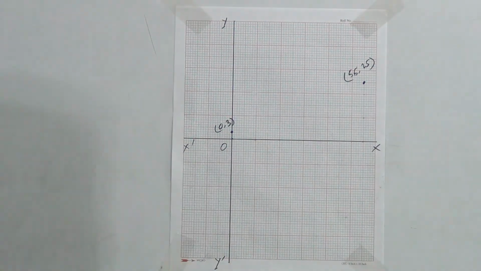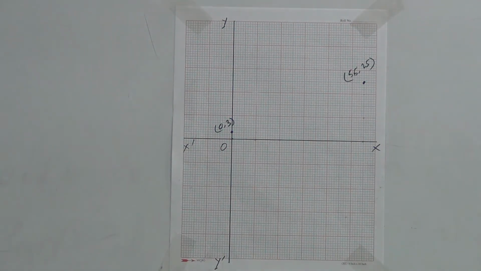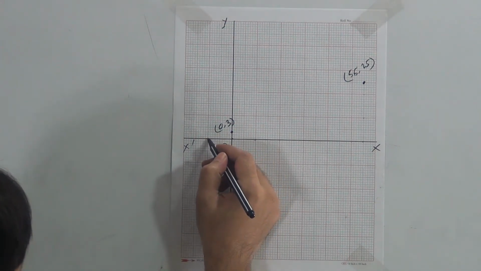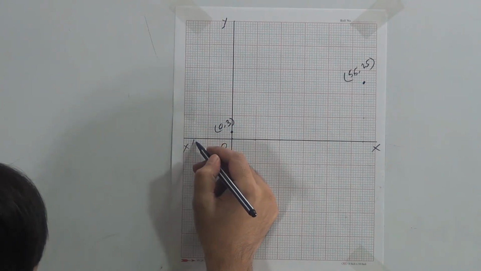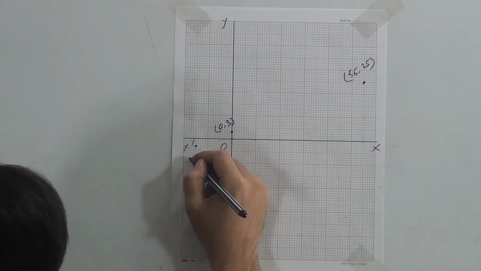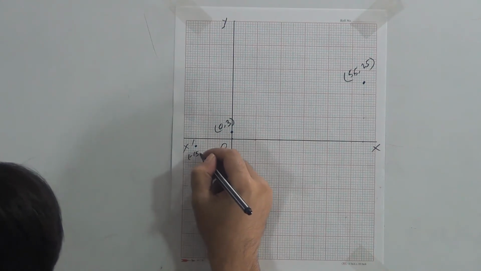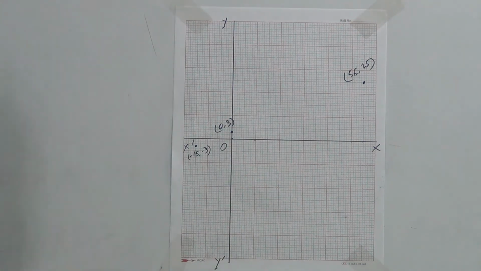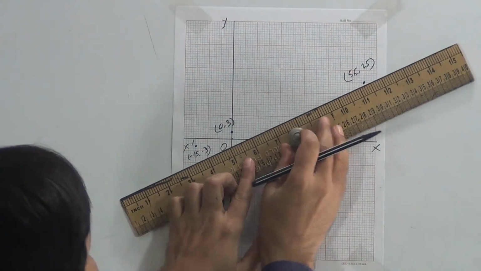This is another point. Now take another point here. Which one? Minus 15, minus 3. Here is minus 15, and minus 3. 1, 2, 3. This is the point minus 15, minus 3. Now join these 3 points by a straight line.